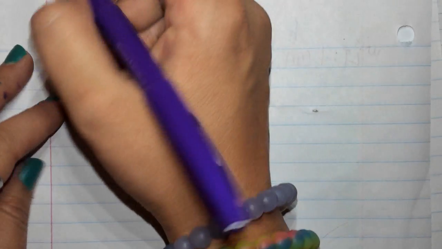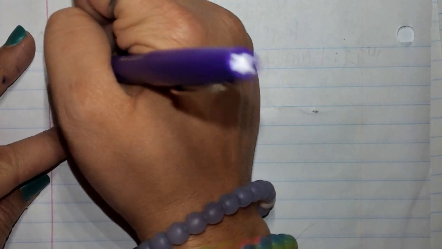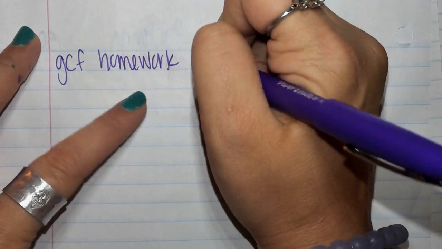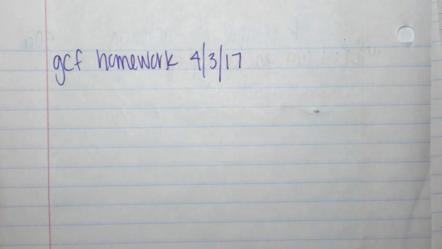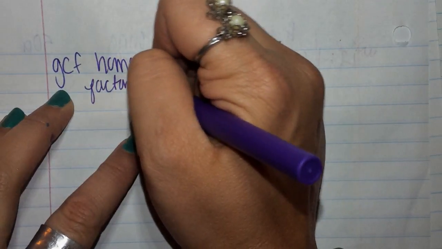I read the weather and it says it's hail. Hail last week, didn't it? Yeah, it hailed at my house too. Alright, so GCF homework. And please write the date beside it. Today is the 3rd. It is my dog Thor's birthday. Happy birthday. Thanks. I'll let him know y'all said happy birthday.